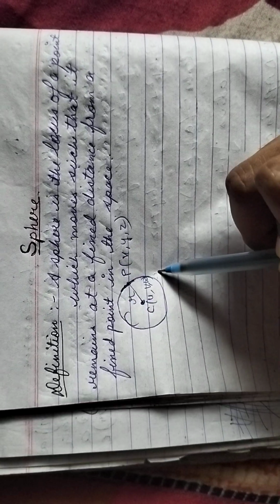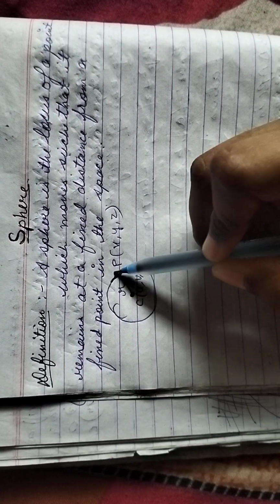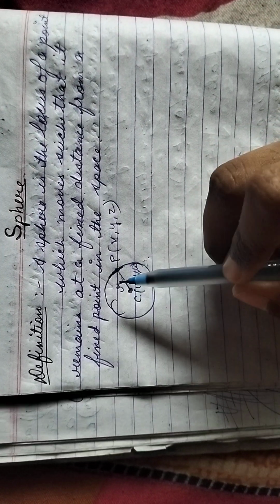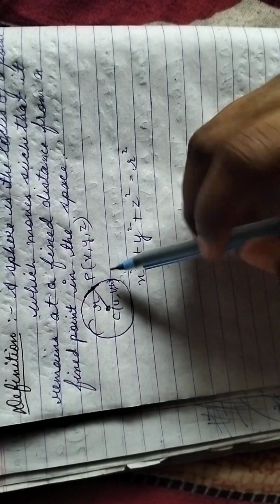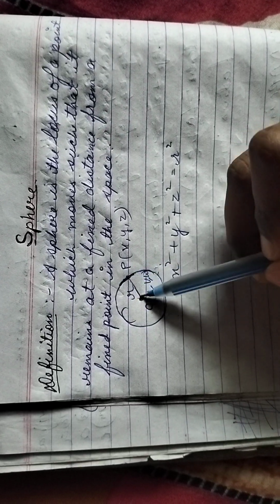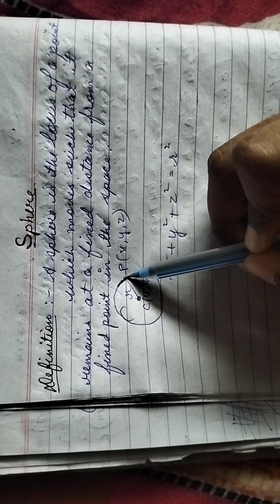Now we'll study how to find the equation of a sphere. Suppose we have to find the equation of the sphere centered at the origin with the radius r, then the equation will be x square plus y square plus z square is equal to r square. But if we have to find the equation of a sphere with the center at some other point, what will be the equation then?